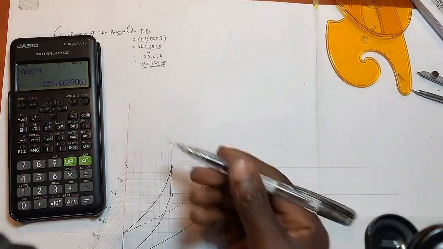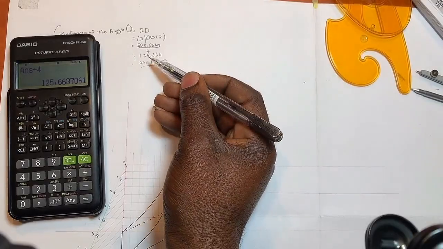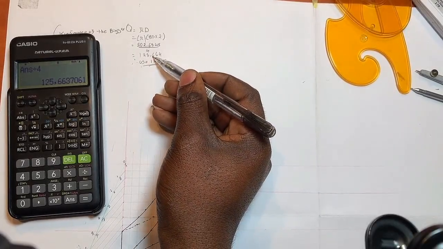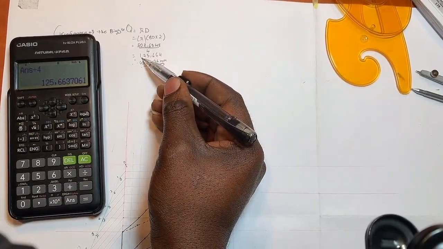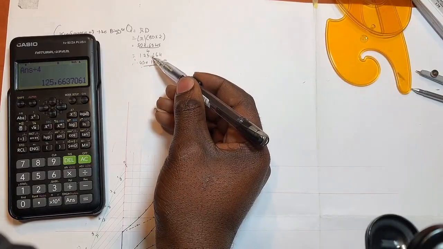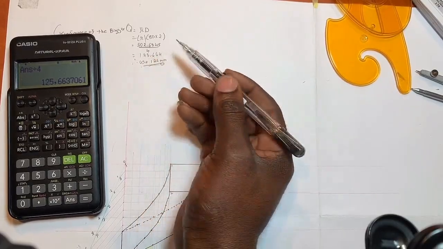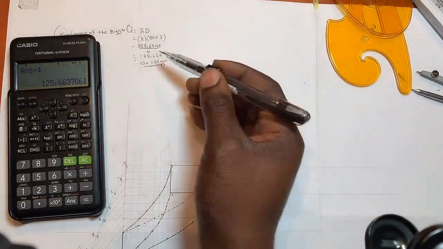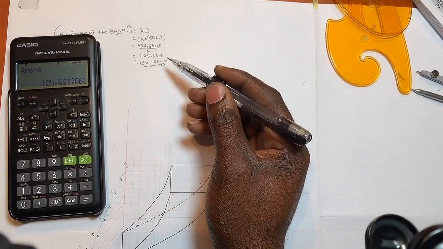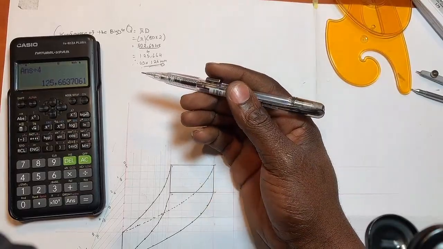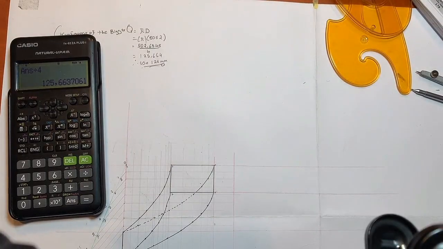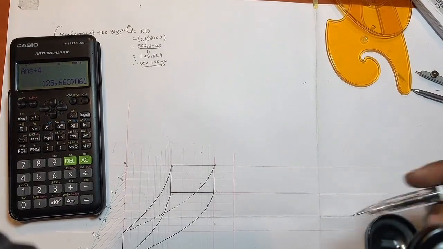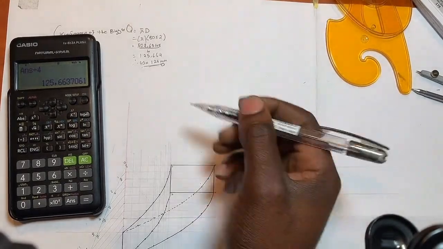You understand? Because the first digit after the comma is how much? It's above 5. Should it be less than 5, you would have just left your answer. Let's say it was 125.4, 125.3, and so on. The first digit after the comma below 5, you leave it like that. Should it be comma 5, you will still leave it like that. Should it be comma 6, you round it up. You get what I'm trying to say?